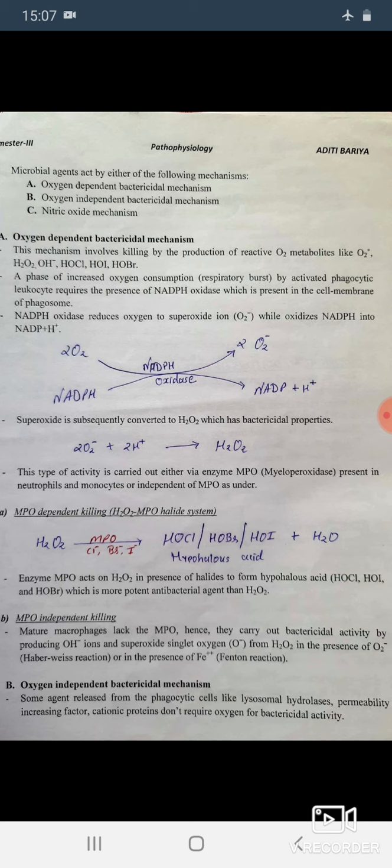So that myeloperoxidase converts H2O2 into hypohalous acid, and that hypohalous acid is a strong antibacterial substance which can kill the microbes. While the MPO independent mechanism involves the conversion of H2O2 into OH radical and singlet oxygen in the presence of O2 radical, and that reaction is called the Haber-Weiss reaction, and in the presence of ferrous ion it is called the Fenton reaction. Now the second mechanism, oxygen independent bactericidal mechanism.